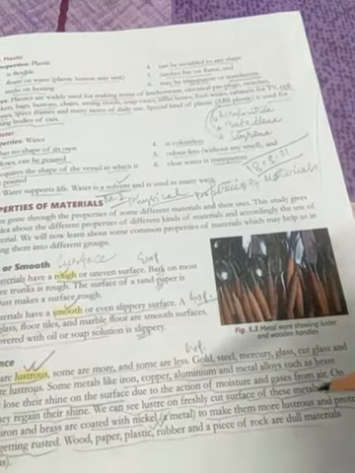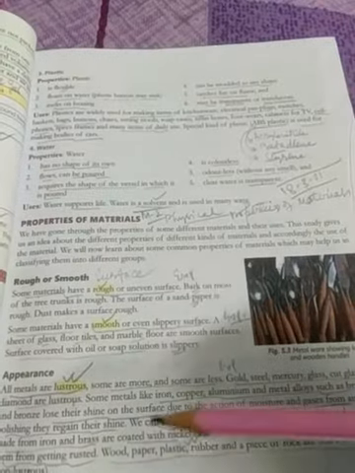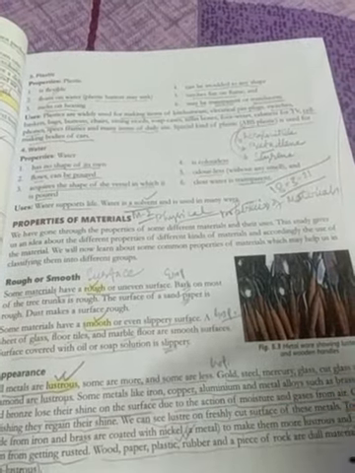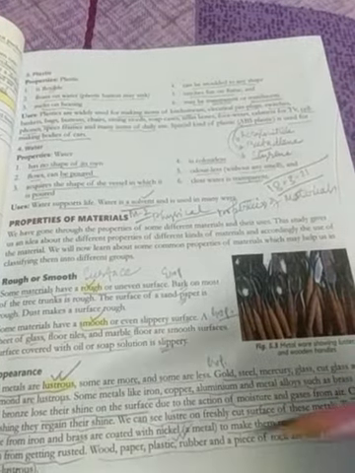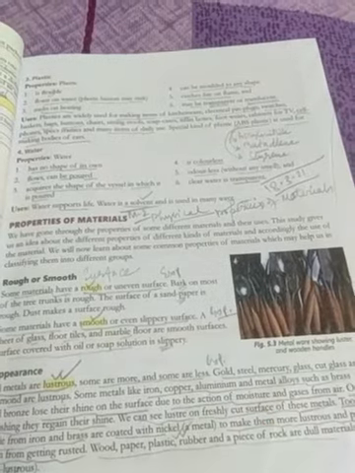Moisture is the responsible factor for losing shine. These are less lustrous.